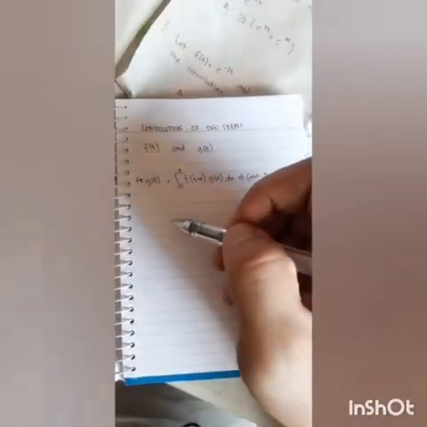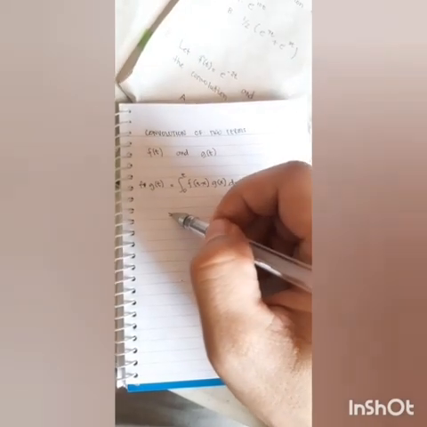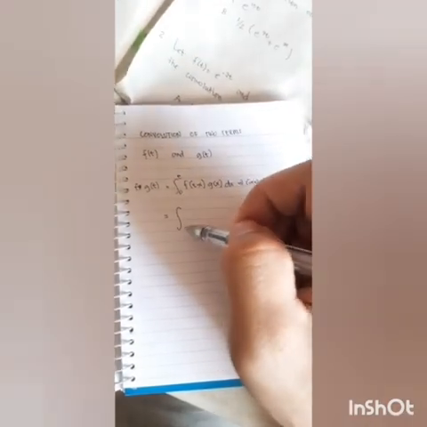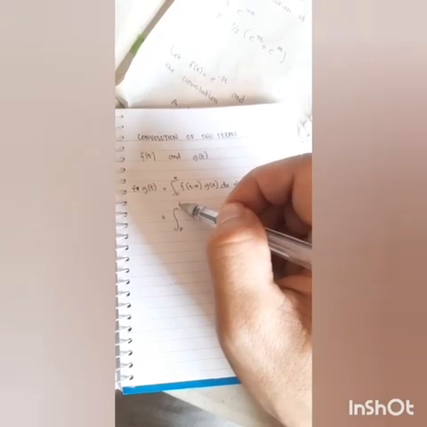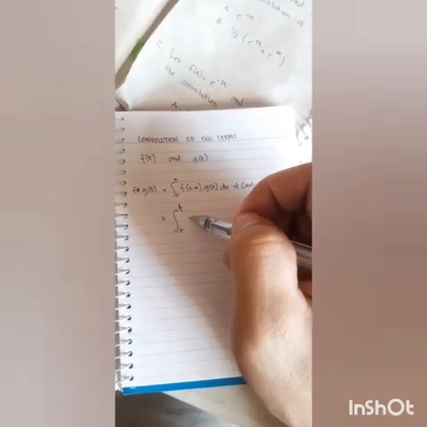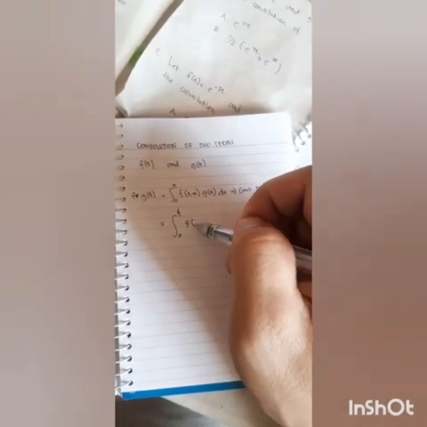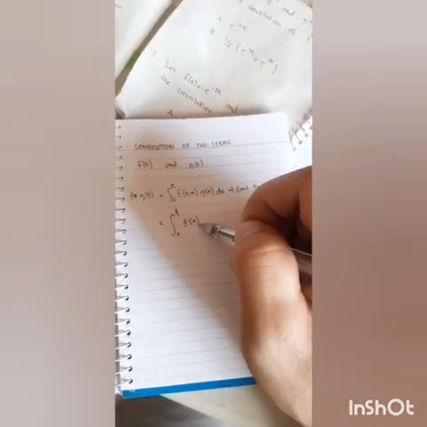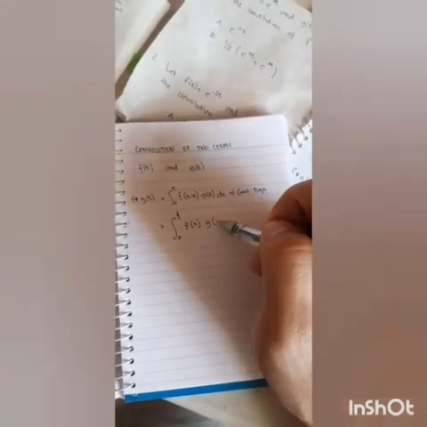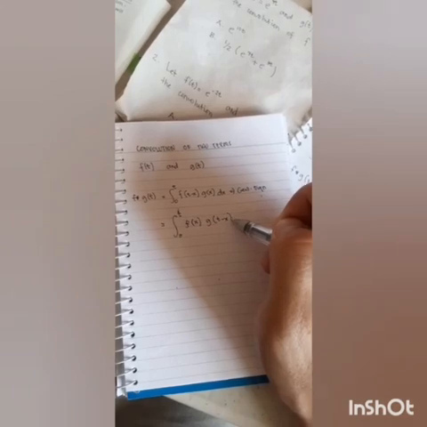Meron din sa ibang approach, sa ibang books is ganito ang approach nila: integral of 0 to t f of x g of t minus x dx.